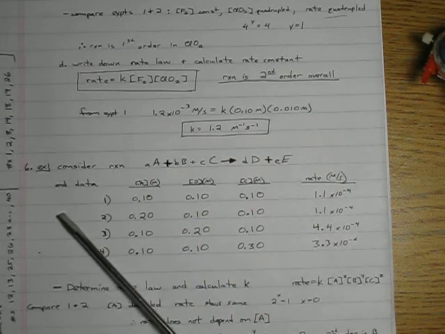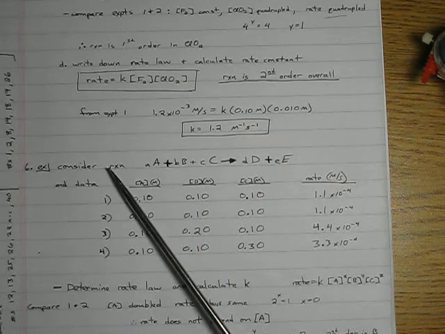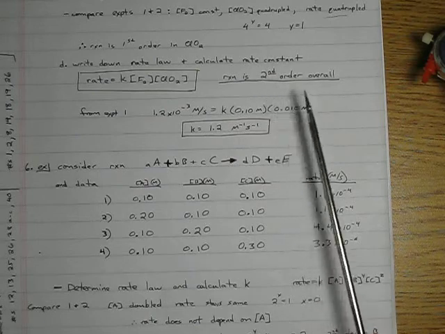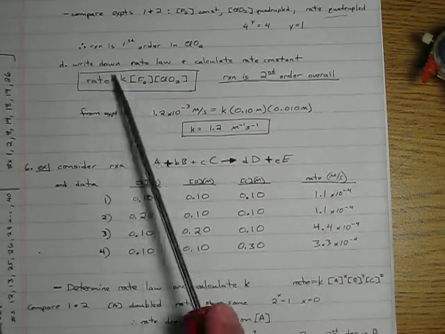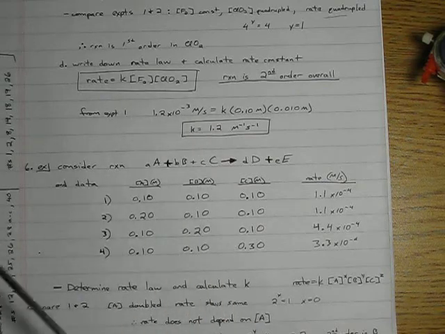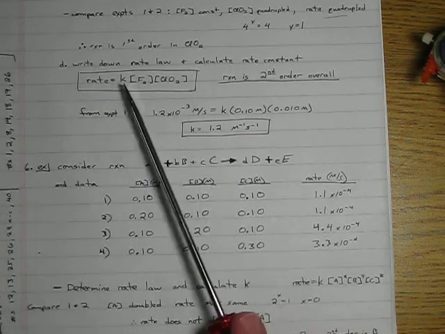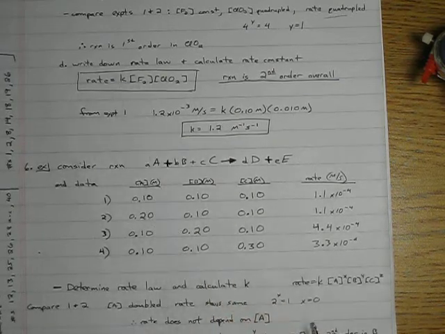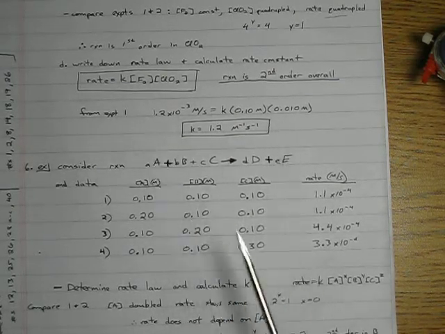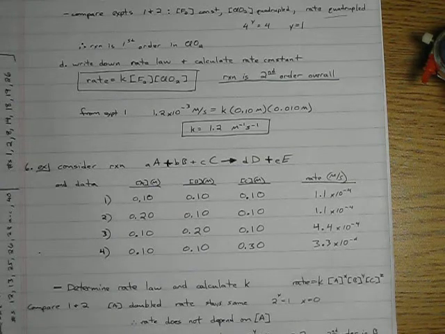So by running the experiment a couple of times, changing concentrations, we now have determined X and Y. We now know our rate law, and then we can also go ahead and calculate K. Now when we write down our rate law, we normally just put K in there instead of actually writing the constant in there, but it's good to know that you can get that constant.